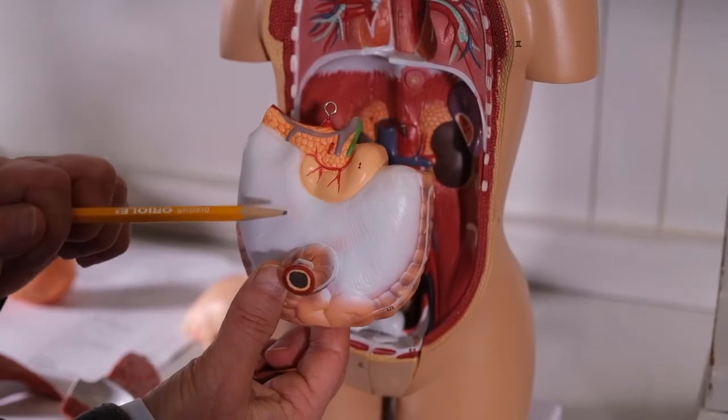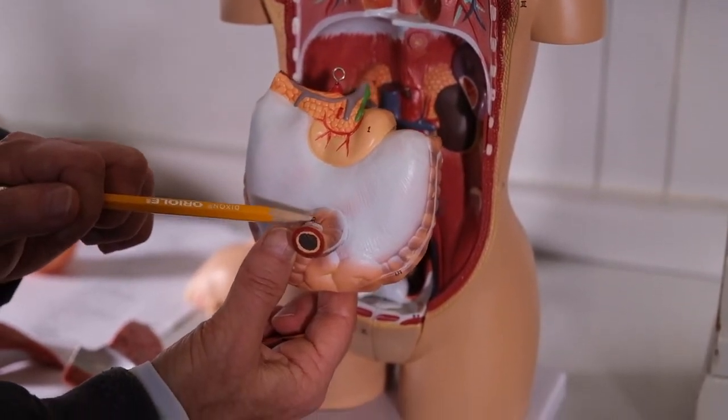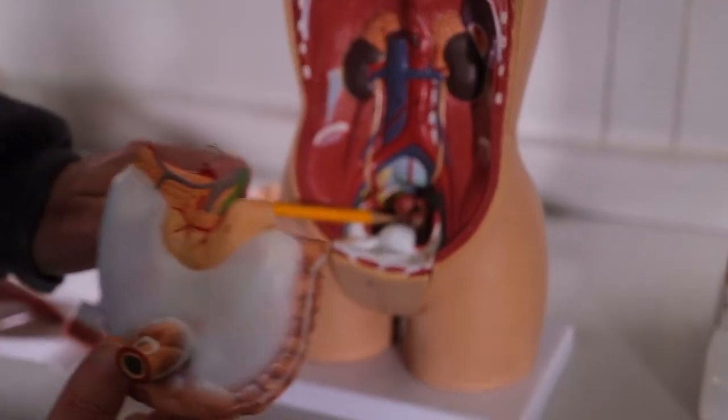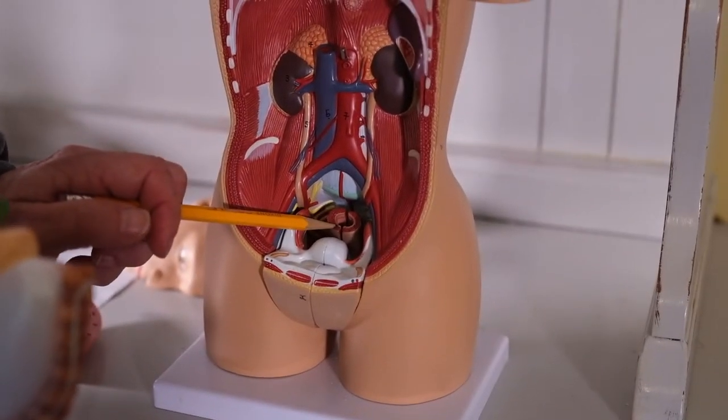Here's another picture of the large intestines, and it would dump into the rectum. And then, as they say, that's the end of the line.